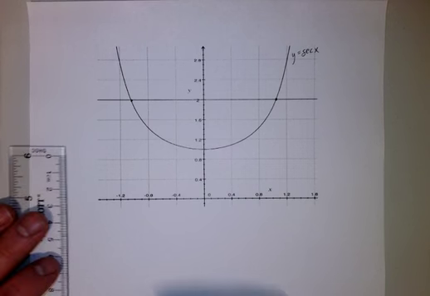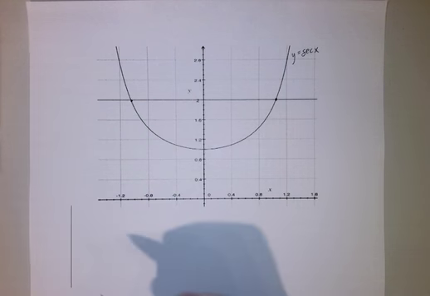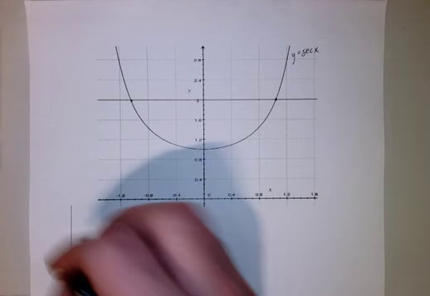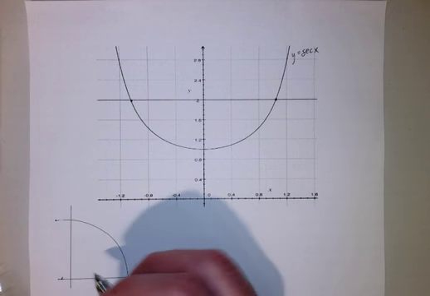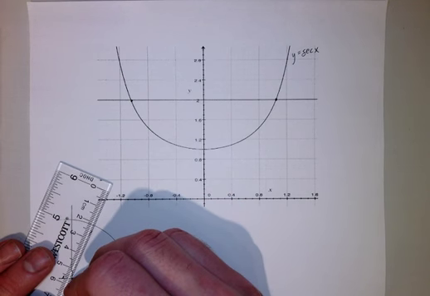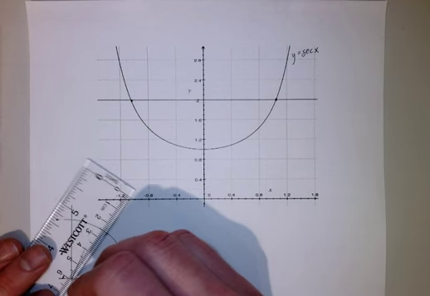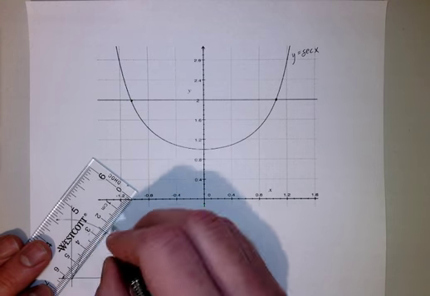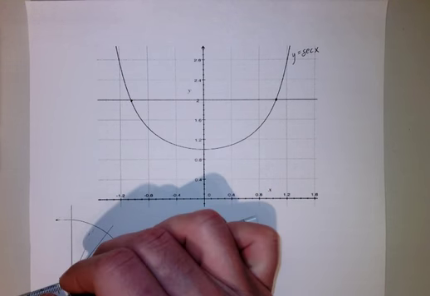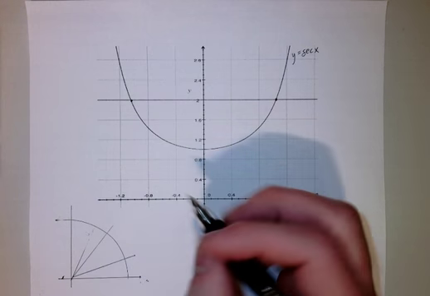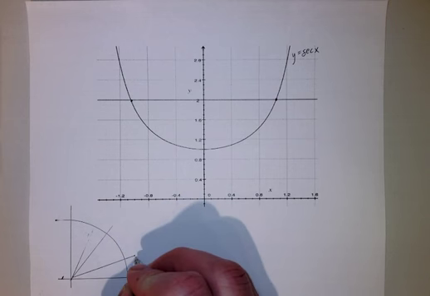Remember, in the first quadrant of the unit circle, we have 60 degrees, which is pi over 3, 45 degrees, which is pi over 4, and 30 degrees, and that's horribly off, but you understand what I'm talking about.